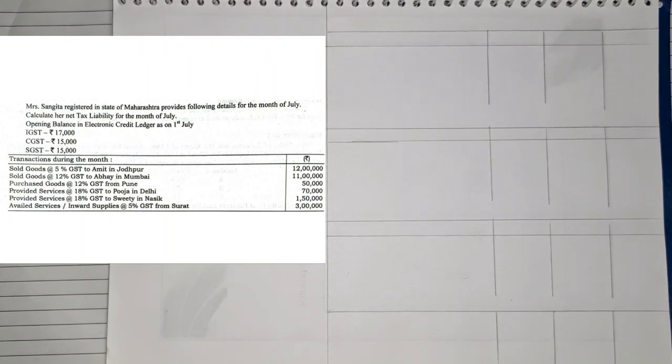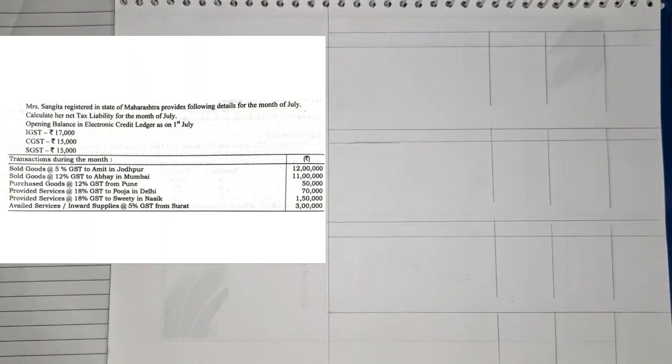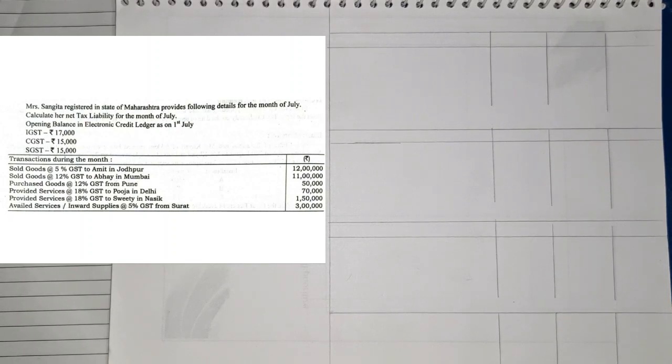It's given that Ms. Sangeeta, registered in the state of Maharashtra, provides the following details for the month of July. Calculate her net tax liability for the month of July. They have given you the opening balance in the electronic credit ledger as on 1st July. IGST, CGST and SGST have been given. After that, they are giving you many transactions during the month. So you have sold goods. Again, you have sold goods, purchased, provided, availed.